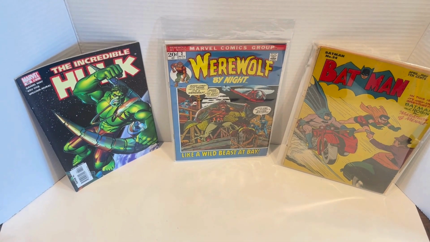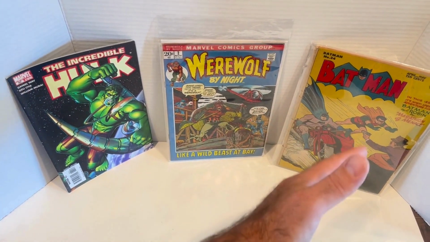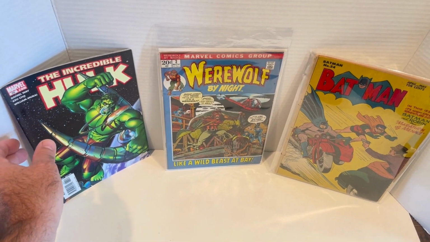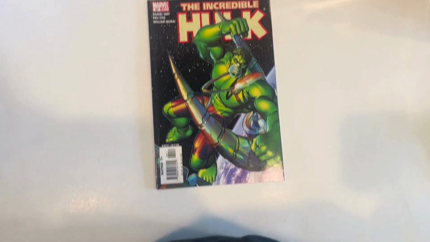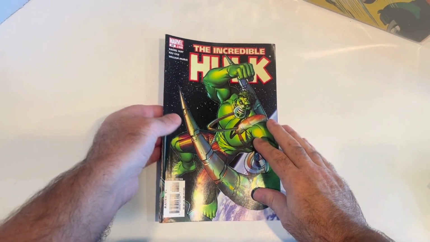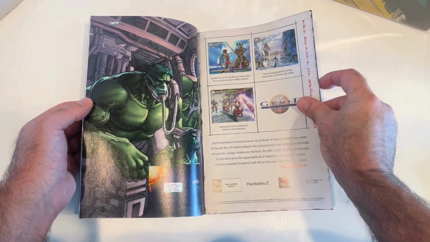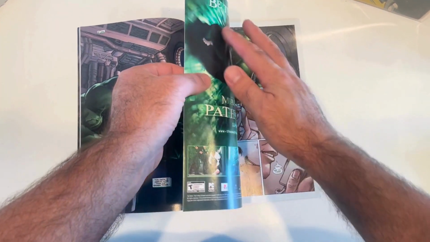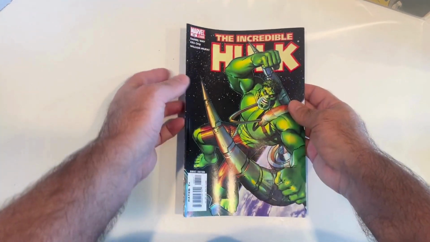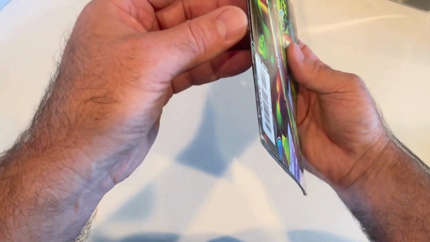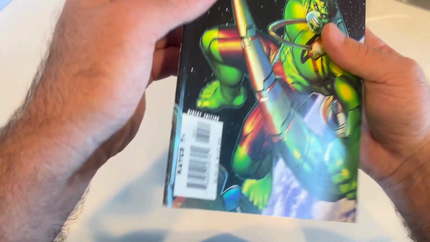Okay, I'm switched over to my neck cam, and here are 3 examples of a modern, Bronze, and Golden Age comic book. Let's start with this issue of The Incredible Hulk. It is a modern book. Like we noted earlier, this is more of a magazine slick paper. It's heavier and coated. Although the comic book does have staples, they're fine.